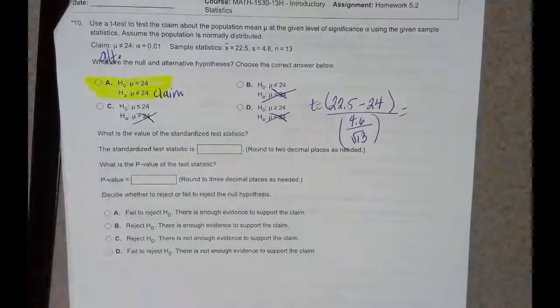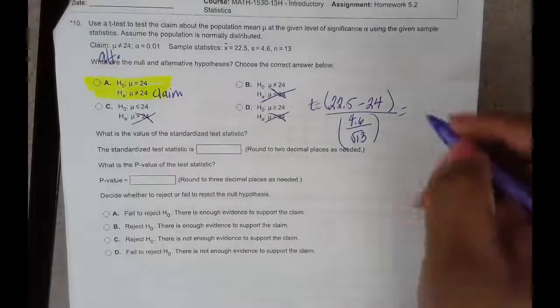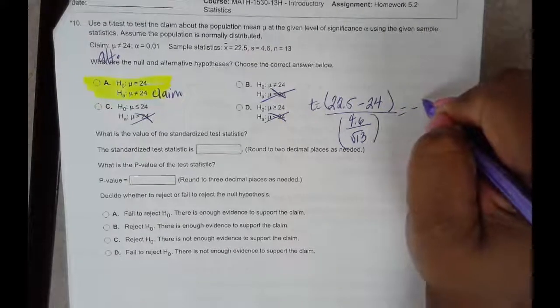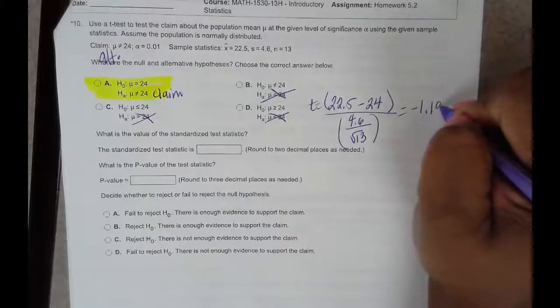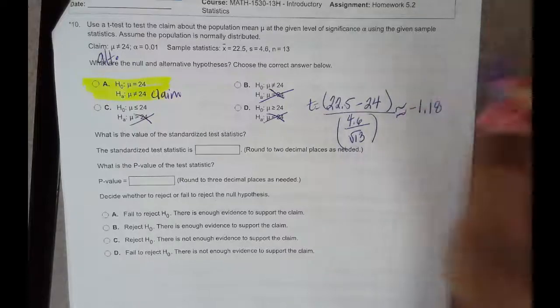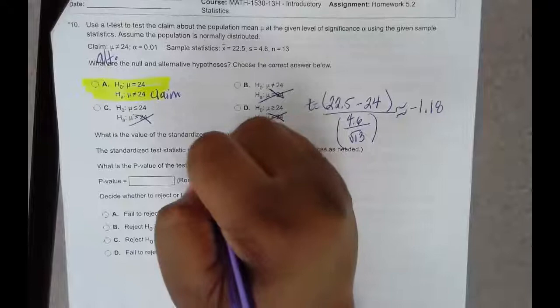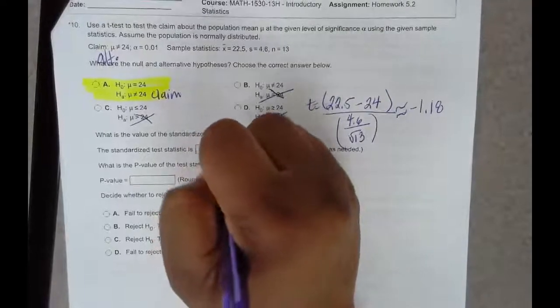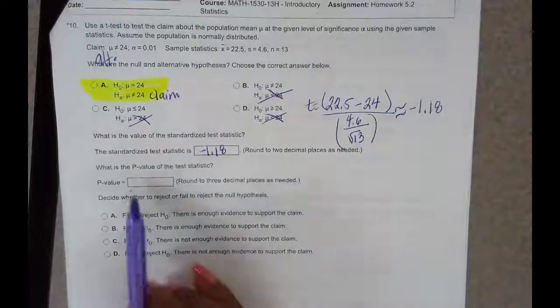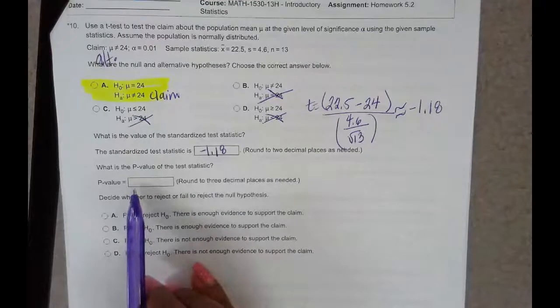When you do that math, you should get that T is equal to negative 1.18 approximately. Okay? So negative 1.18.